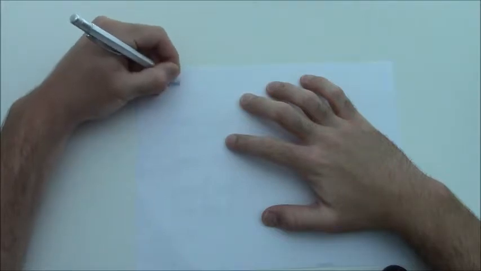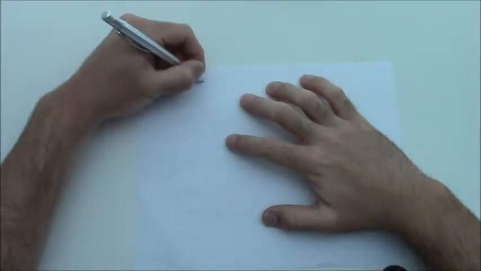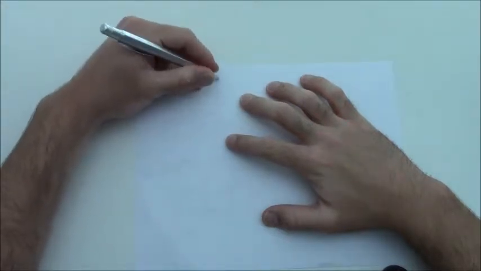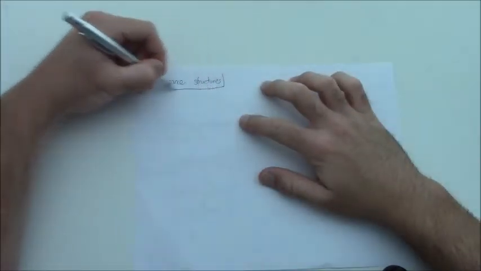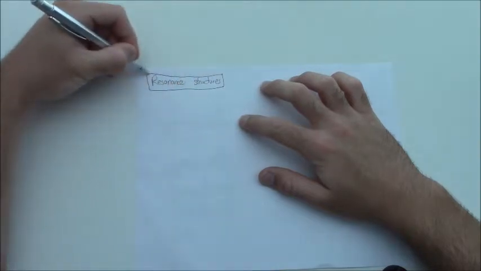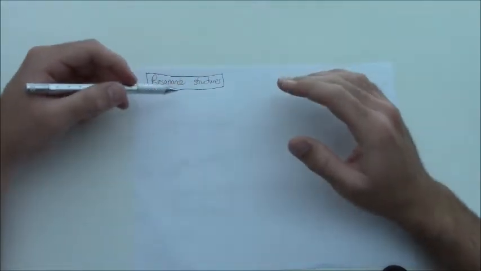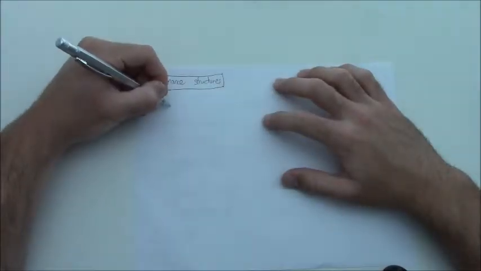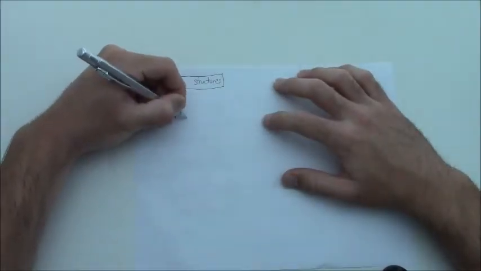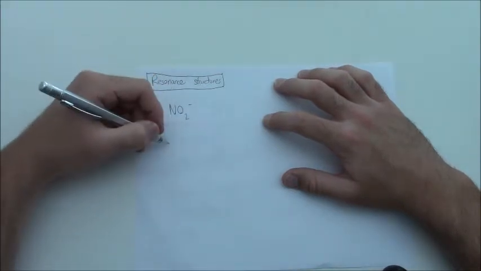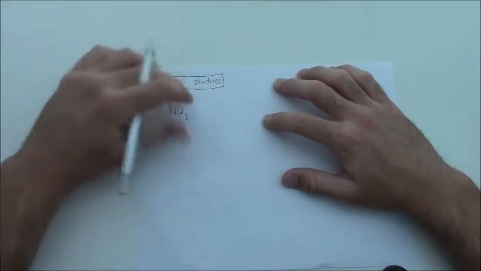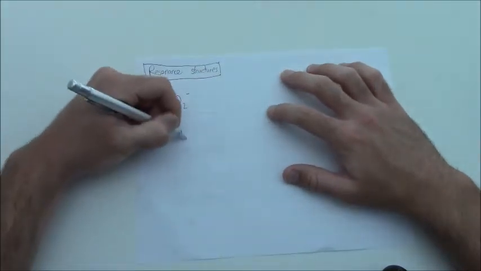Resonance structures. We saw that there were multiple ways to draw the Lewis dot structure for the thiocyanate ion, or in resonance structures, the formal charges for multiple forms of the same molecule are equally favorable. So a good example of this is NO2-. So this polyatomic ion is called the nitrite ion, and we can draw it like this.